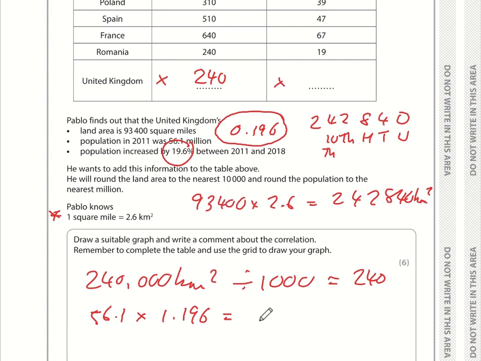56.1 times 1.196 comes to 67.0956. We've been told we want to round the population to the nearest million, so we're just interested in the first decimal place, so that is therefore 67 million.